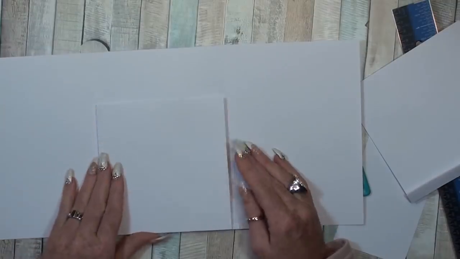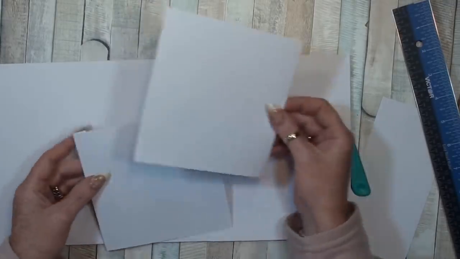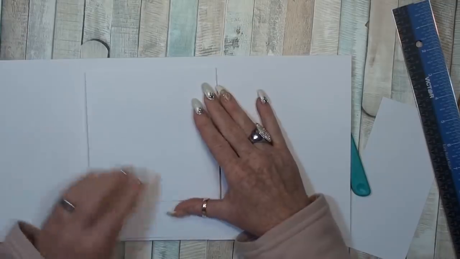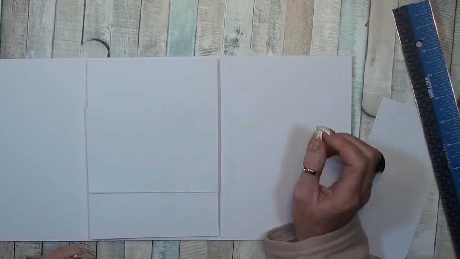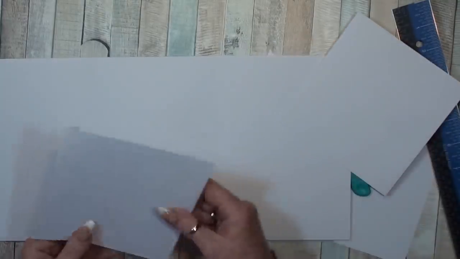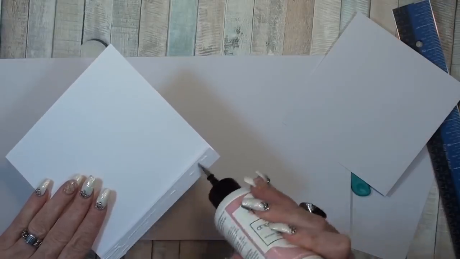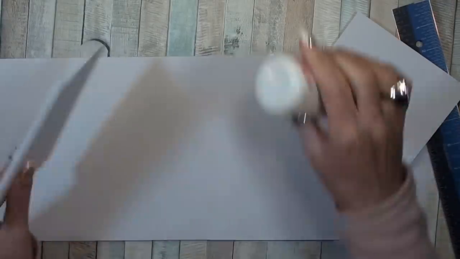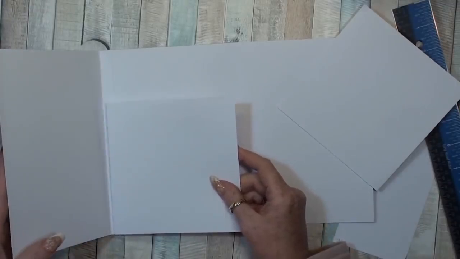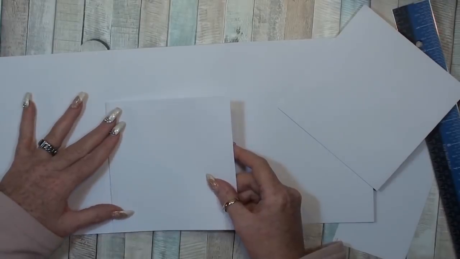So we have 1, 2, and then the other one right on top here. Well, let's do that. Let's go crazy. I hope it still fits then to close, but we'll see about that. So I'm definitely going to be just a little away from this edge.